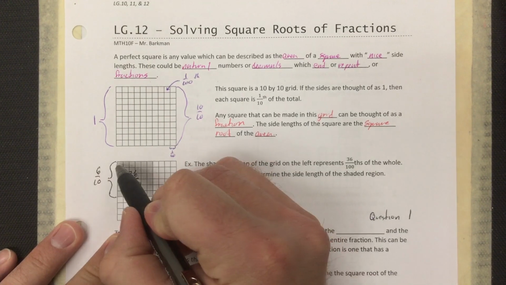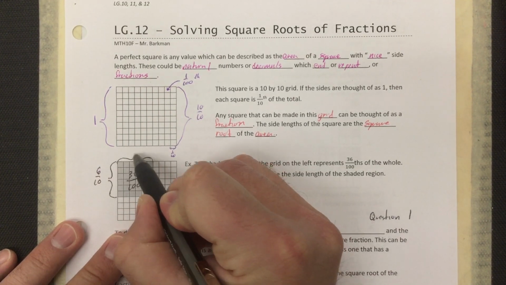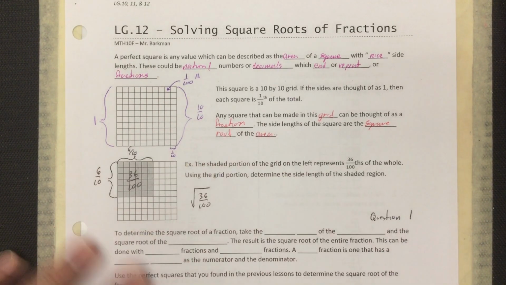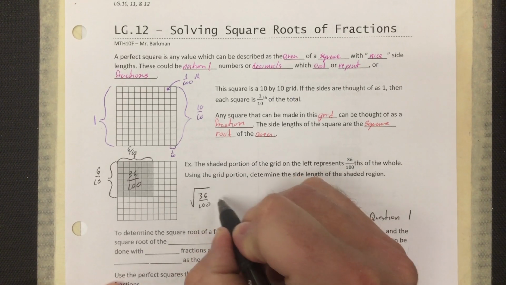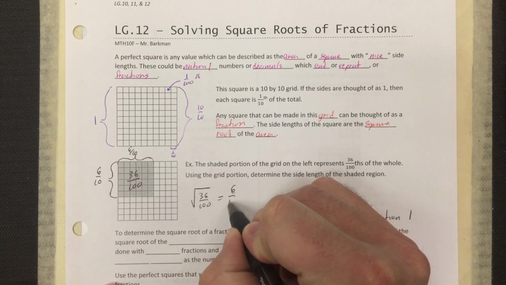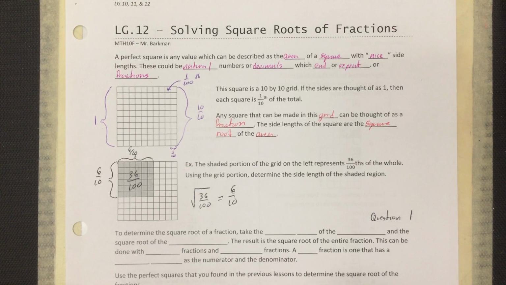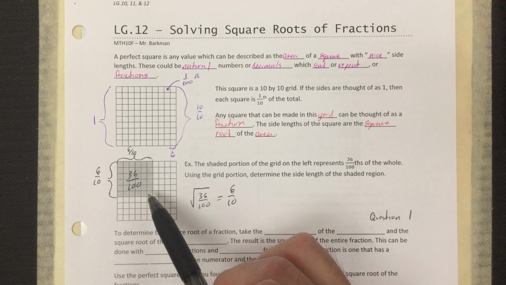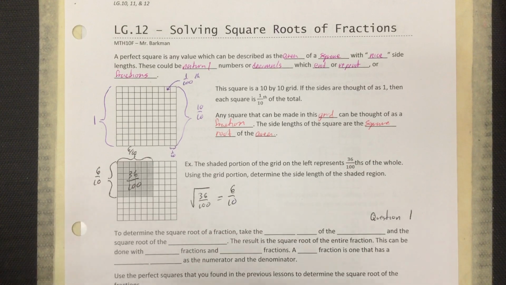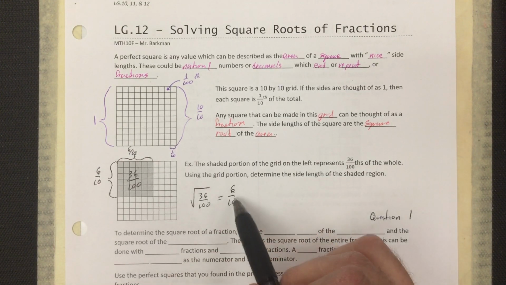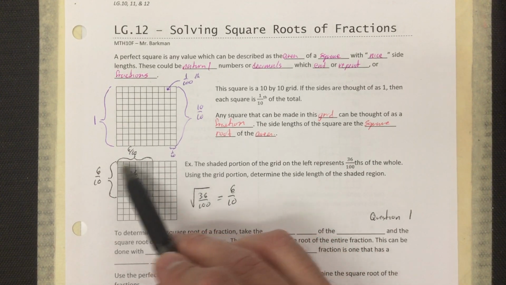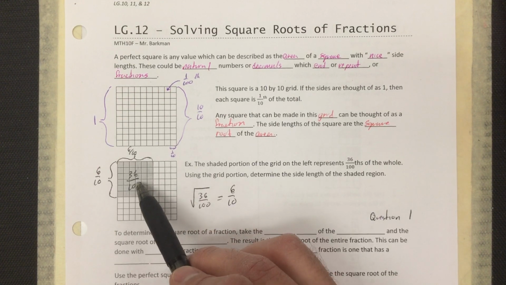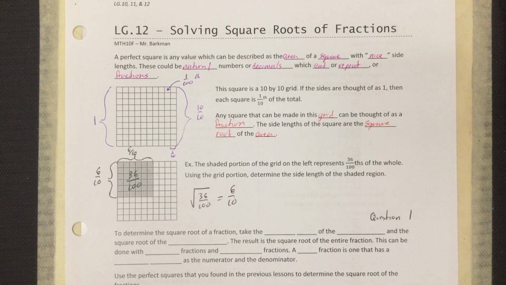The side as well is 6/10, or 6 over 10. So the square root of this is going to be 6 over 10. Now, anytime we can draw out a square on here, the length of the side will be the square root of the area. That's for any single square.